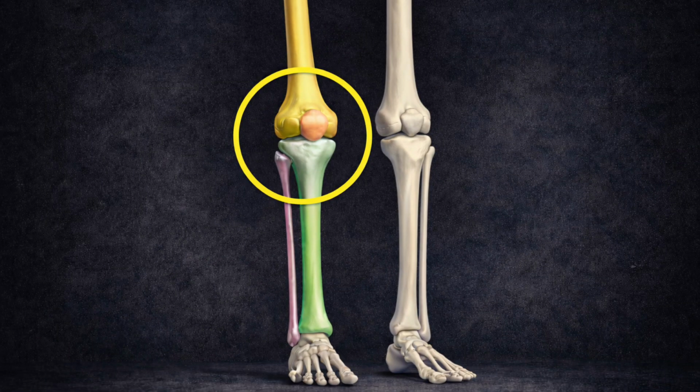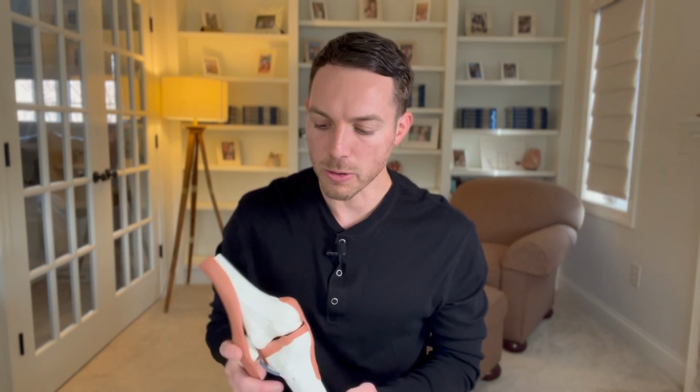So the first structures that we'll look at in the knee joint are the bones. What bones make up the knee joint? There are 4 bones that surround the knee, 3 of which actually form the joint itself. So let's dive deeper into that. The first bone that we'll talk about is the femur. The femur sits on top of the joint itself. The femur is the largest bone in our body, also known as the thigh bone.